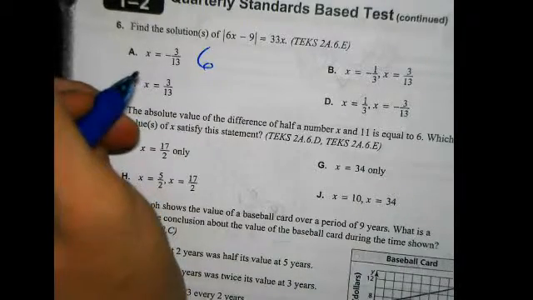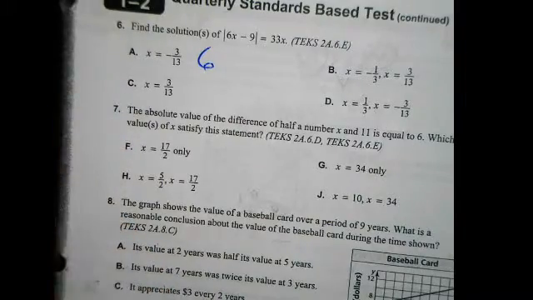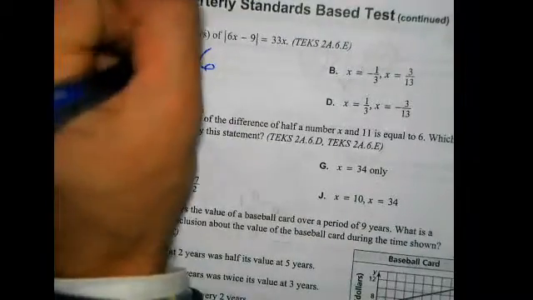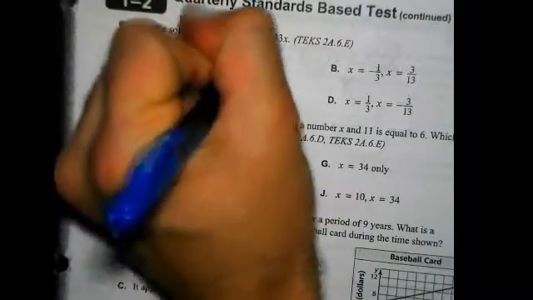Are you okay, Luis? Question? Okay, let me know. Alrighty, so the x is going to get replaced with -3 over 13, like that.